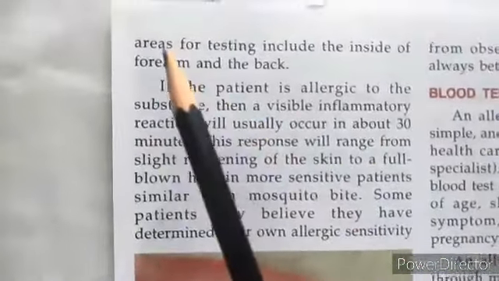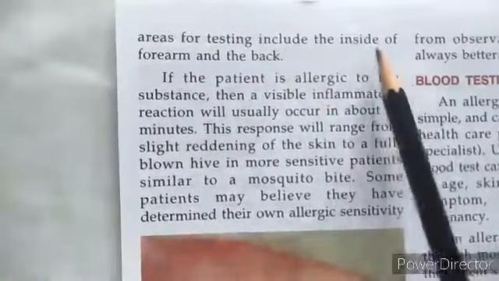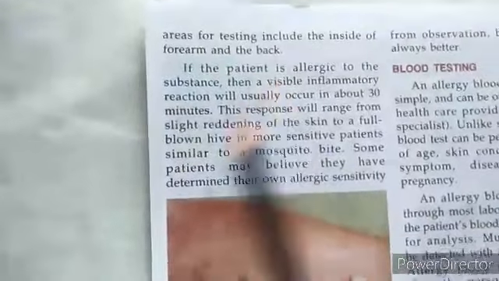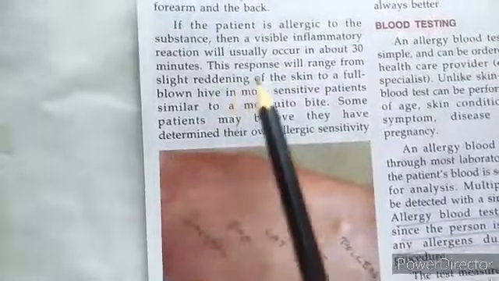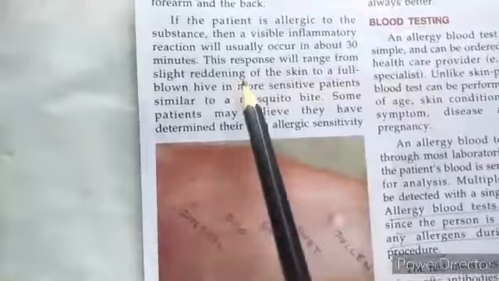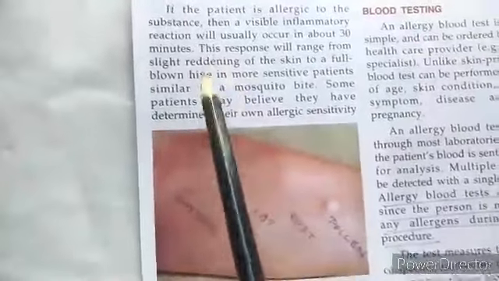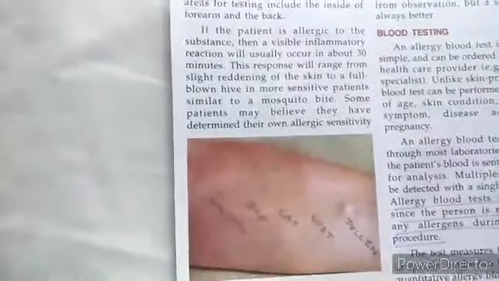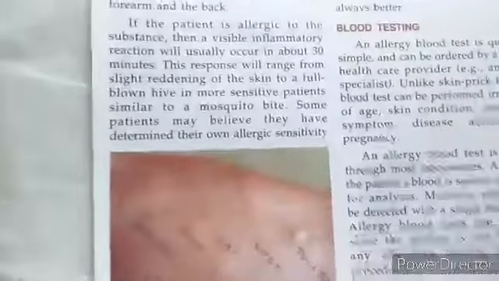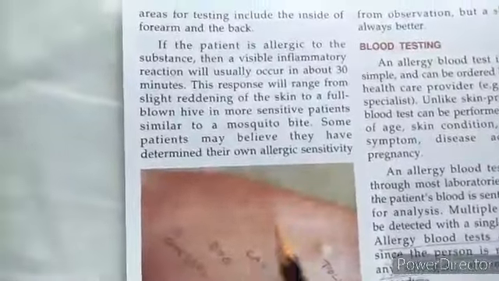Let's have a look. Areas for testing include the inside of the forearm or the back. There will be various small punctures done at various places on the forearm or the back, and on each the allergen will be placed so that the allergen can go skin deep. And once the allergen goes skin deep, if you are allergic to that particular item, you will show a symptom of swelling or redness in that area. So let's have a look at how it is mentioned here.